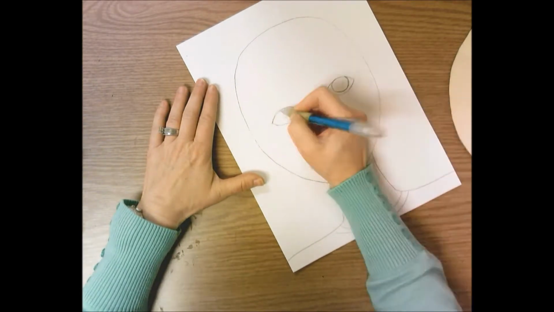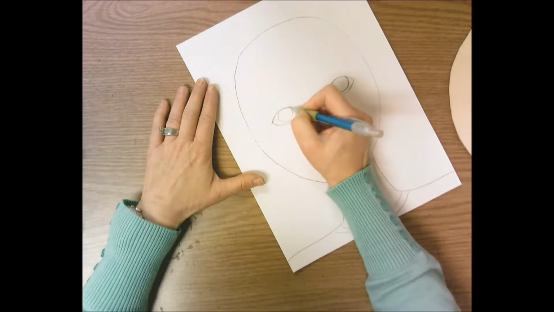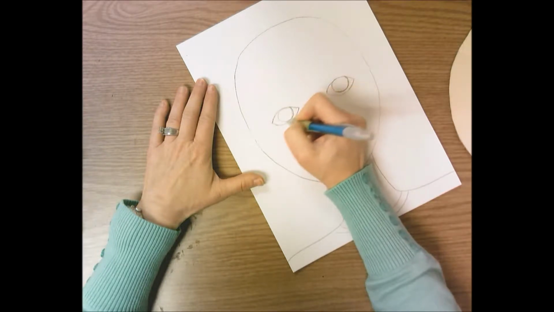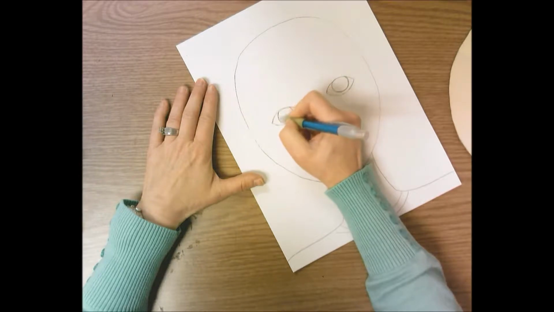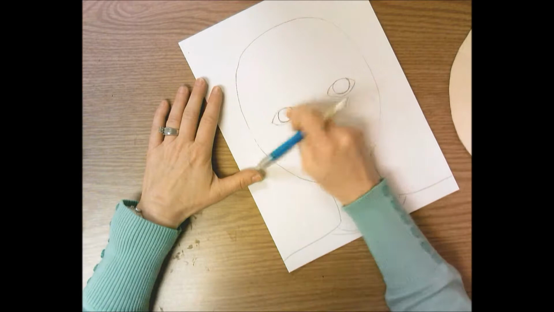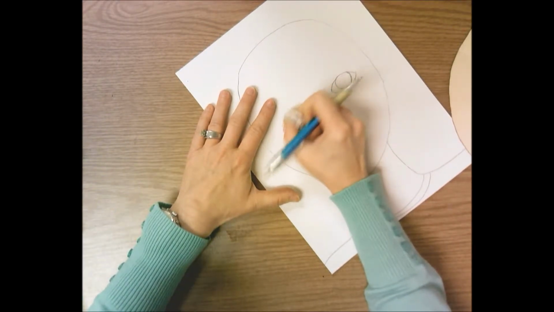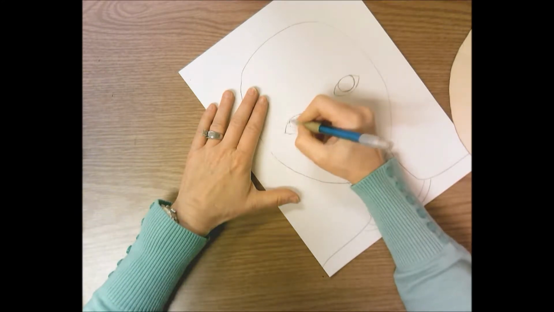If it doesn't touch the bottom of the ellipse, you want the other eye to do the same thing. You don't want one eye to have the iris touching the bottom of the ellipse shape and one eye where it doesn't. You want them to be pretty equal. You can see I didn't do a real good job on that left eye there. The iris isn't big enough, so I need to erase and make it bigger.